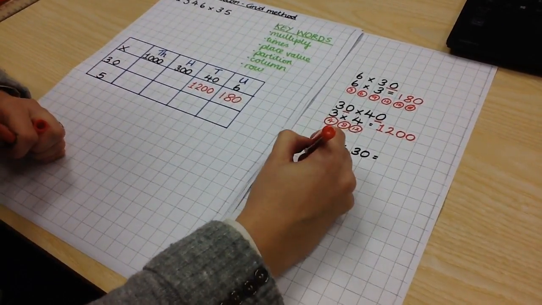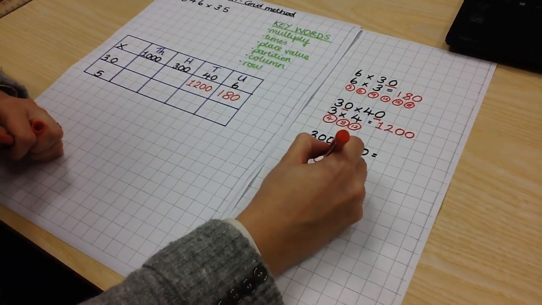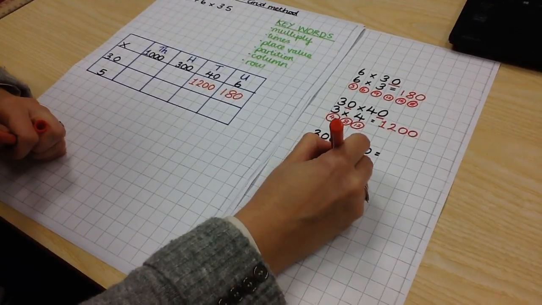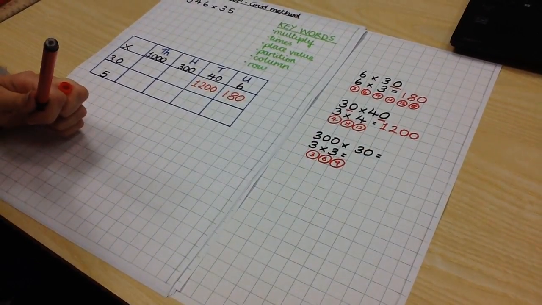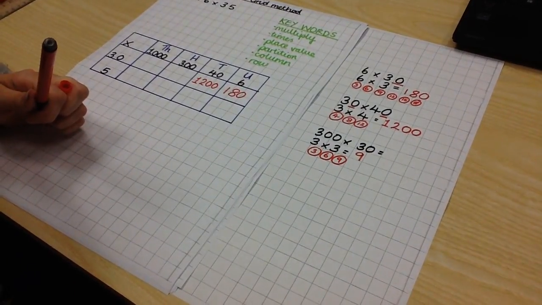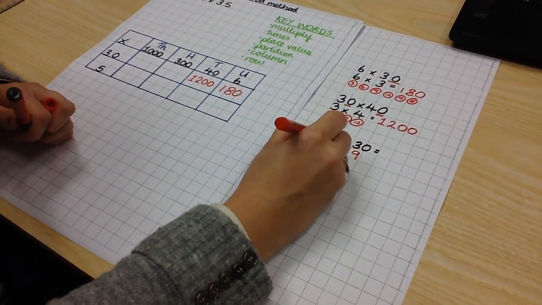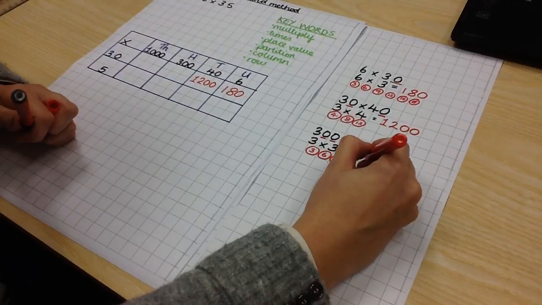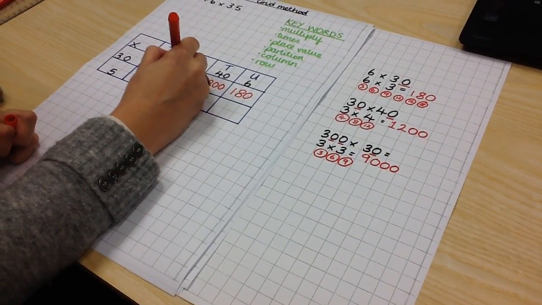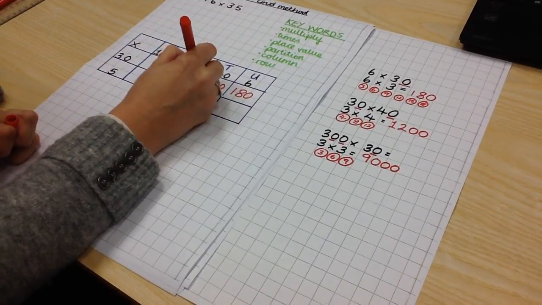We draw 3 circles and we count up in threes. This gives us the answer of 9. As we removed 3 zeros before, we now must add those on, giving us the value of now 9,000, and we write this in the answer box.